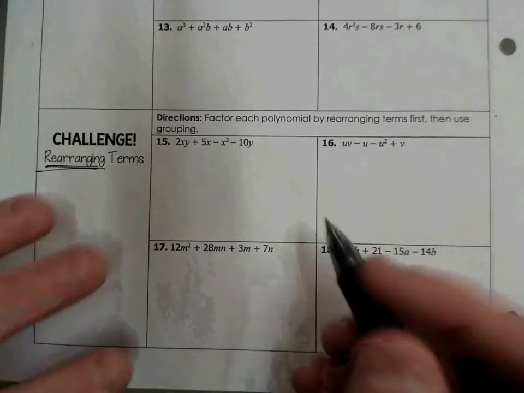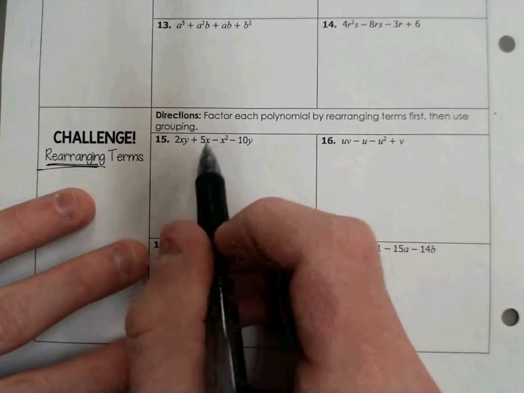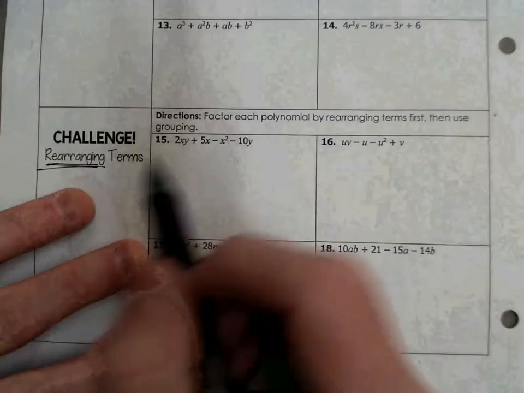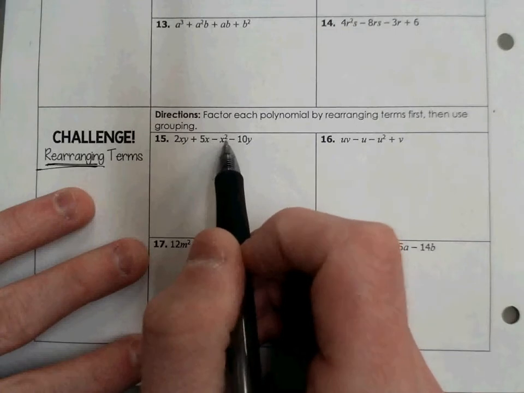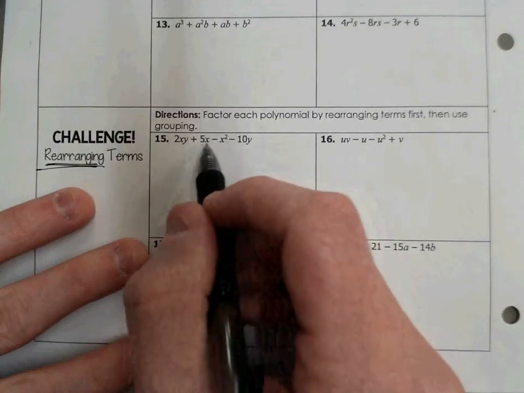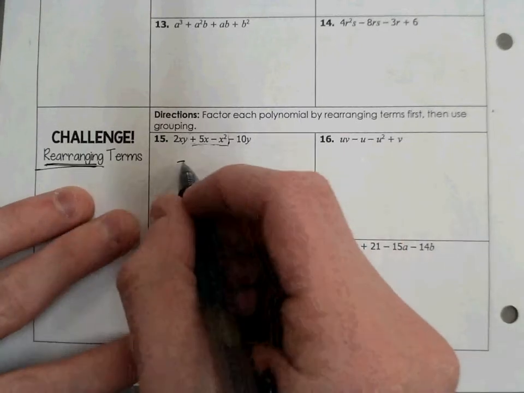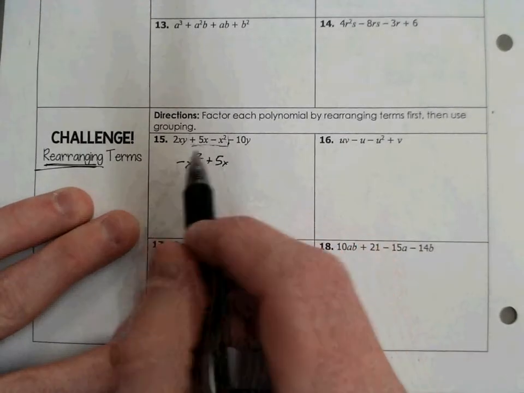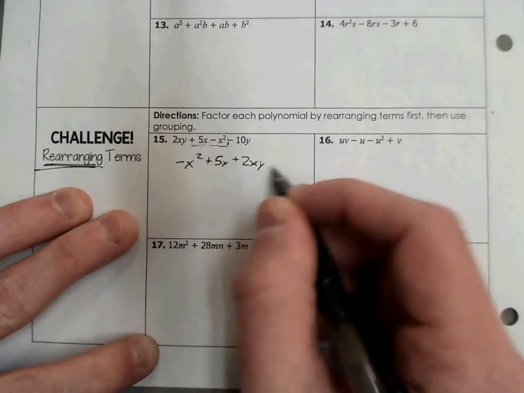So what we're going to have to do is just move these around to where we can take a GCF out of both. So on this one, I'm going to group negative x squared up with this 5x. I'm going to group those together. And then that means what's left is going to be plus 2xy minus 10y.